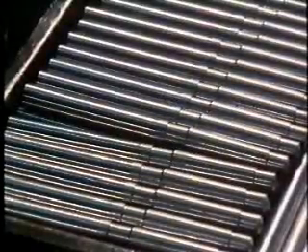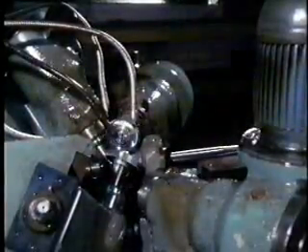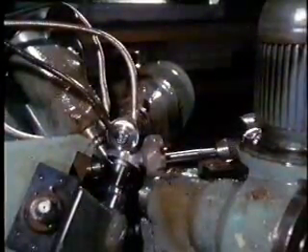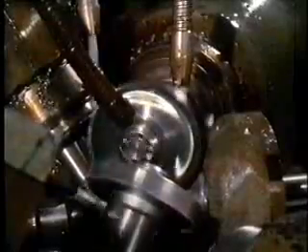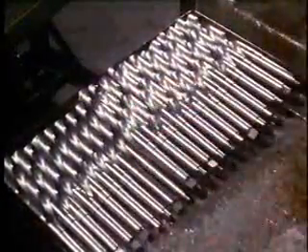On larger twist drills, the fluting is milled onto the high-speed steel before heat treatment, which of course would make the metal harder and more difficult to machine. After milling, the drills are heat-treated in several stages.